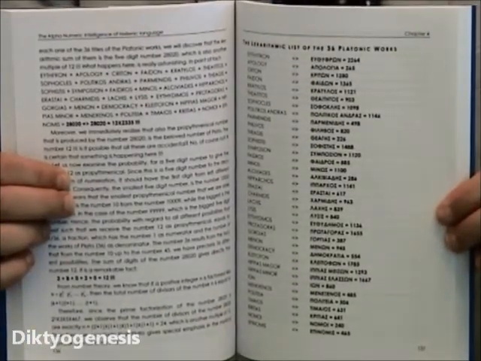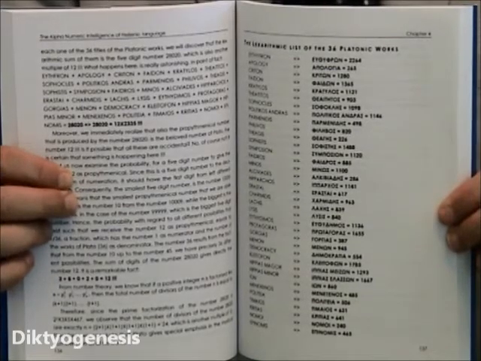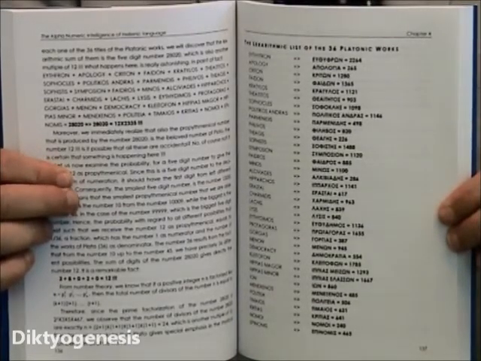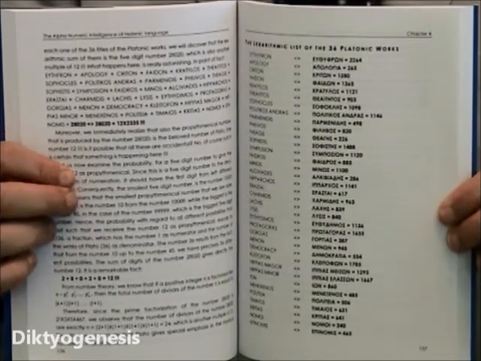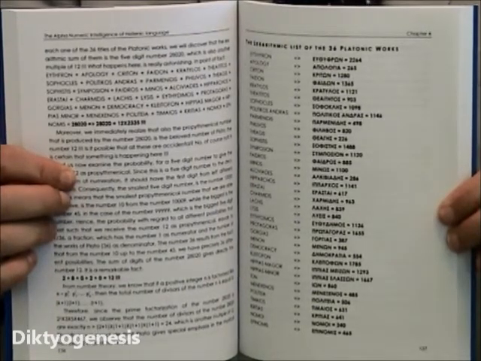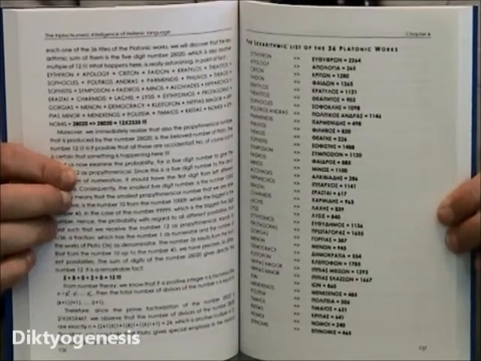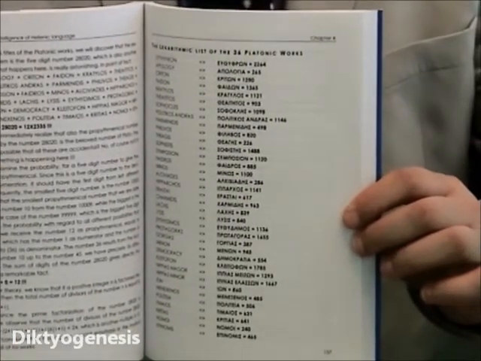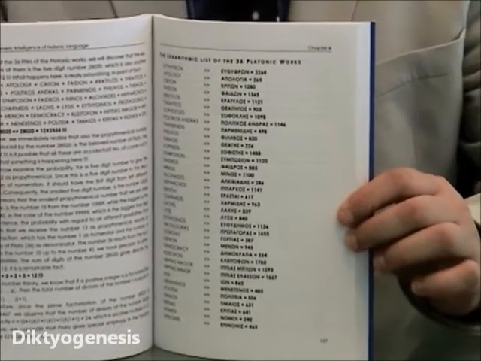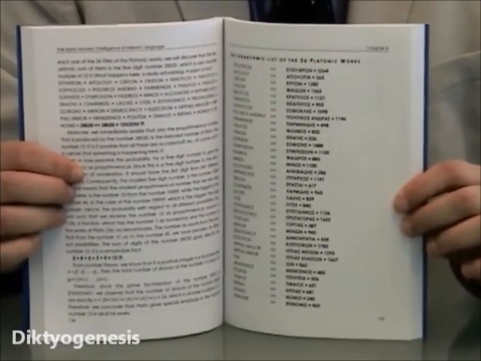As we said, the number 36 is a multiple of 12 because it is equal to 3 times 12. Now we see that the number 28,020 is also another multiple of 12. If we divide this number by 12, we receive the number 2,335. Indeed, 2,335 times 12 equals 28,020.